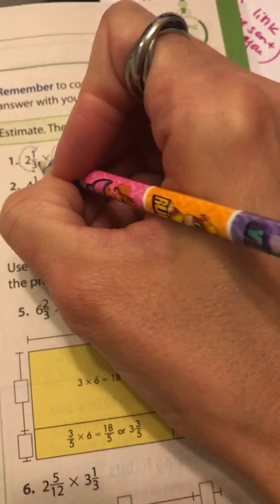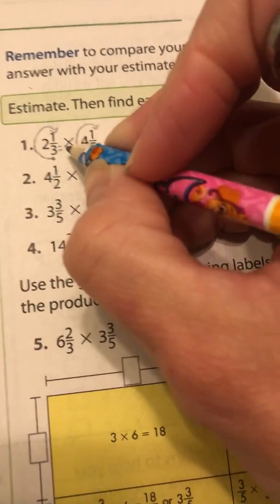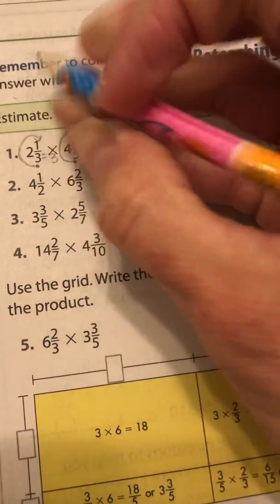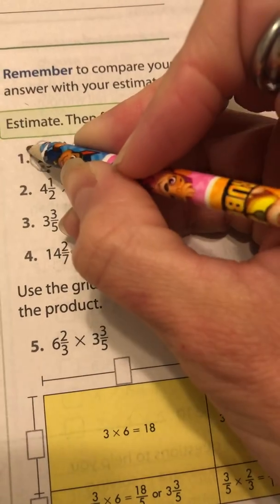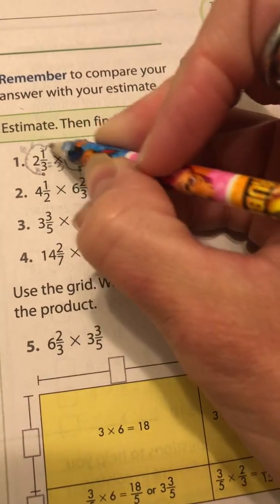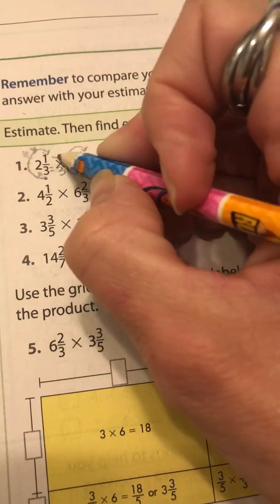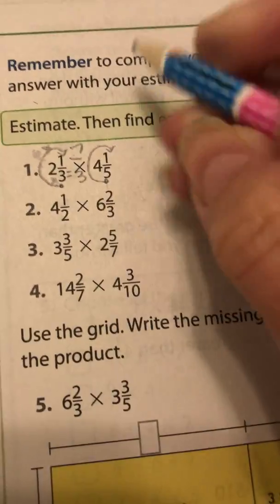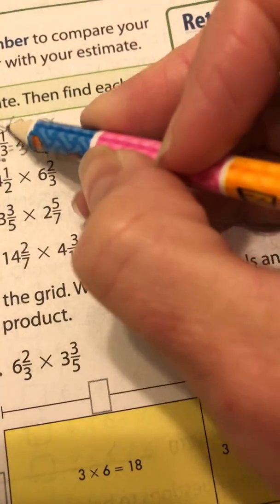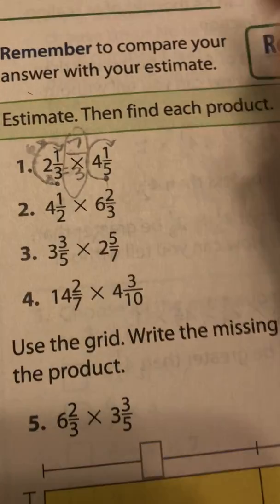So I'm going to squeeze this in over here. So 2 1/3, I'm going to keep the denominator the same. And I'm going to do 3 times 2 equals 6. 6 plus 1 equals 7. So I've got 7/3. And so I'm going to circle that because that's what I'm going to use now, because it's all in the midst of all this.